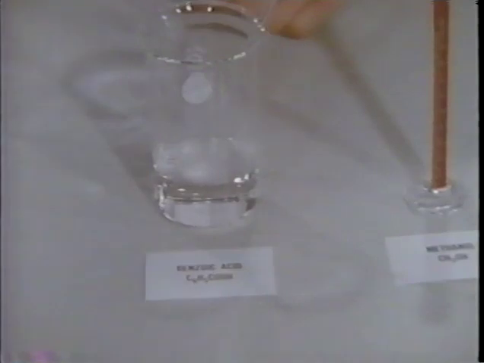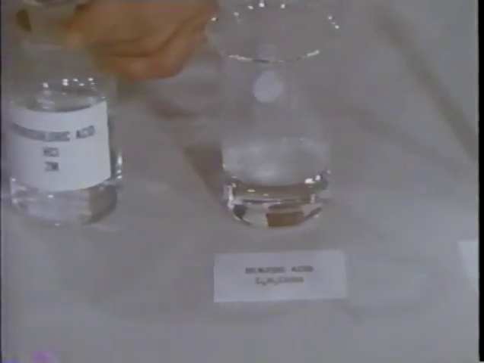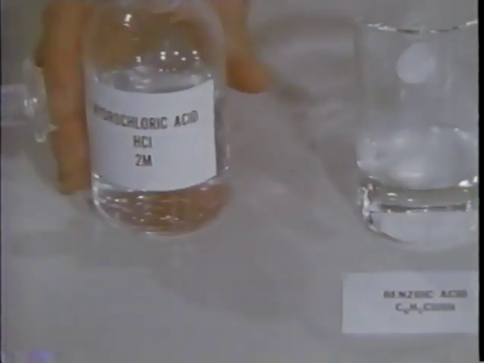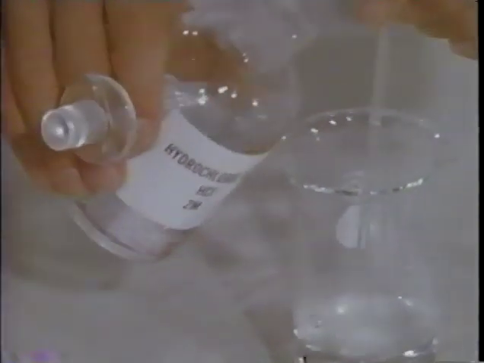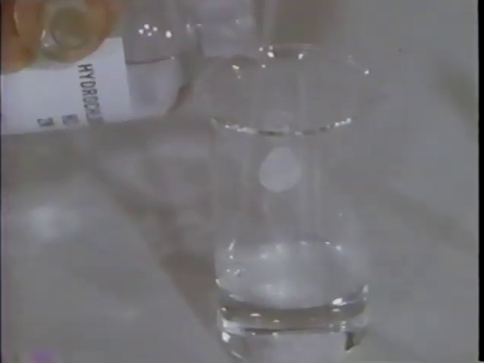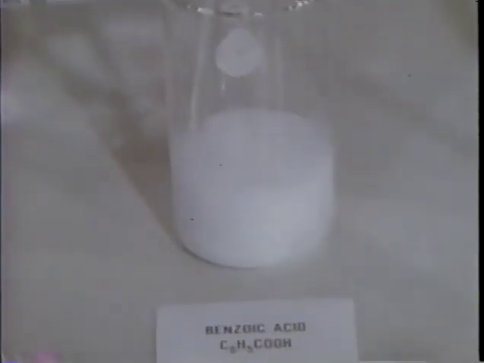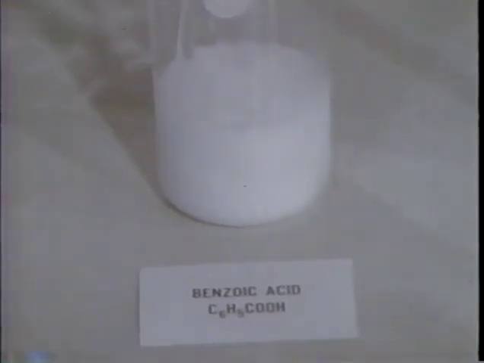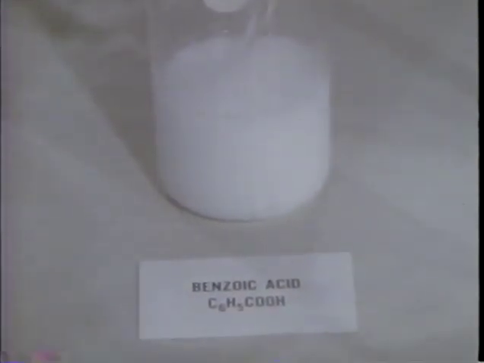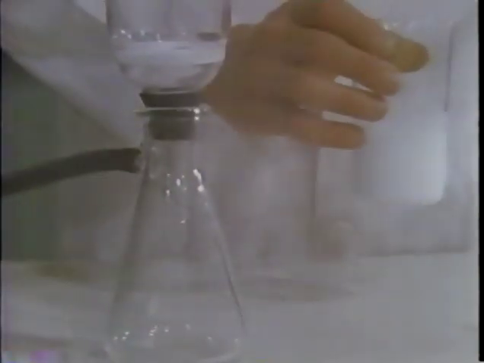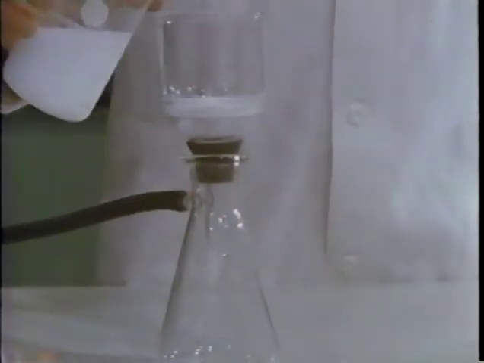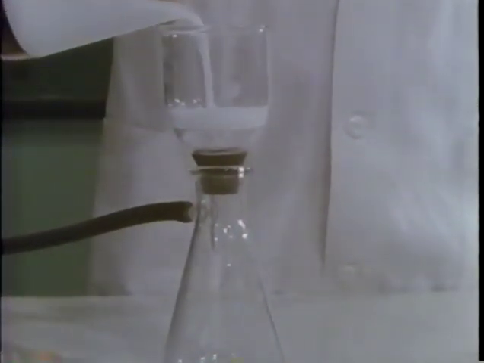We will now acidify the basic solution. Addition of a strong acid causes precipitation. The solid proves to be benzoic acid. Careful measurement of the amount of acid added would show that the amount of hydroxide ion was not changed by the reaction. Hydroxide ion was a catalyst.